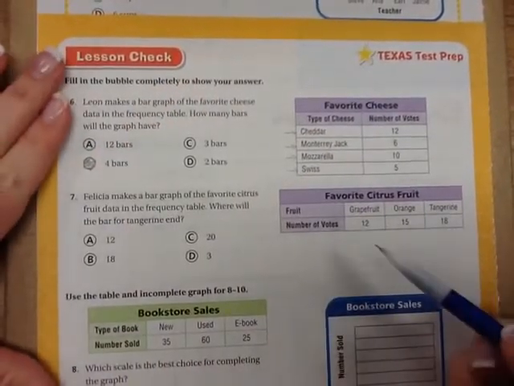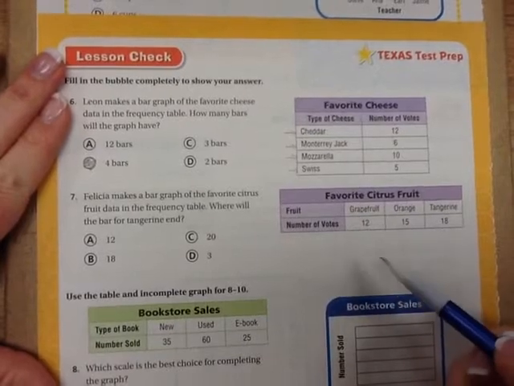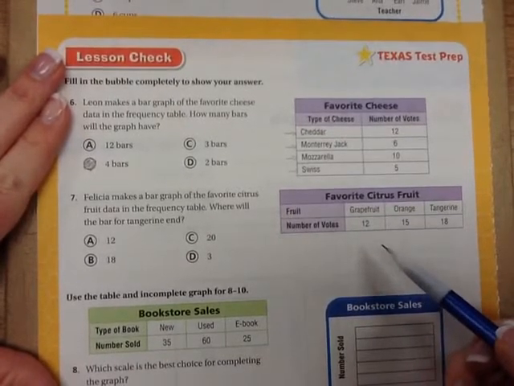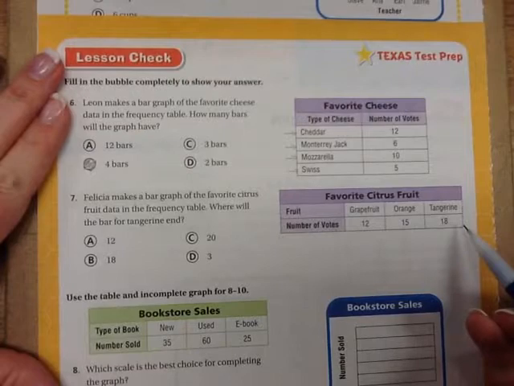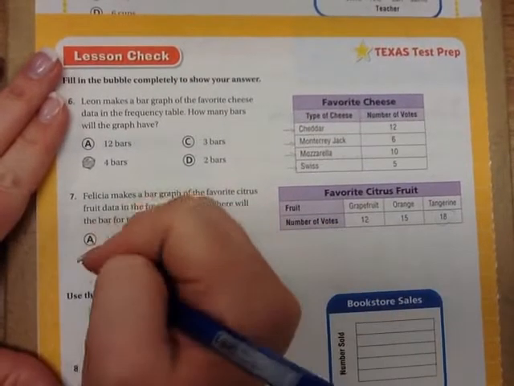Felicia makes a bar graph with her favorite citrus fruit in this frequency table. Where will the bar for tangerine end? So where would it end? It's going to end where it says 18.